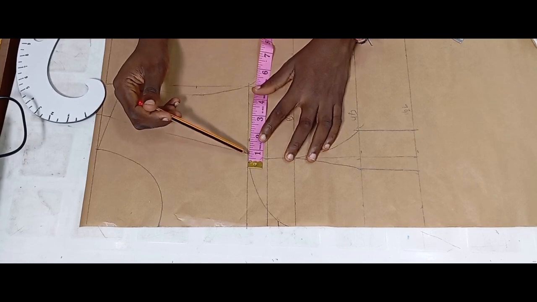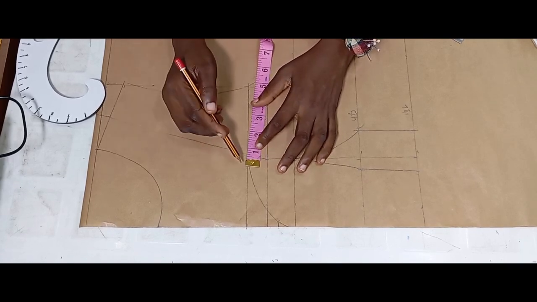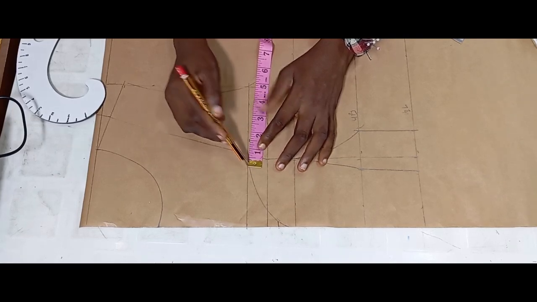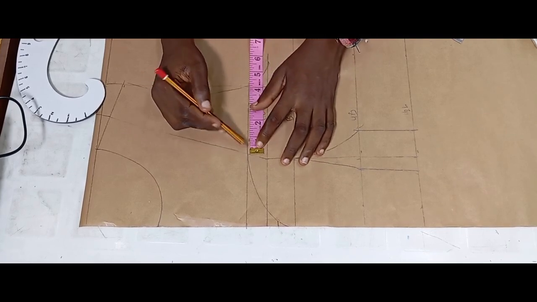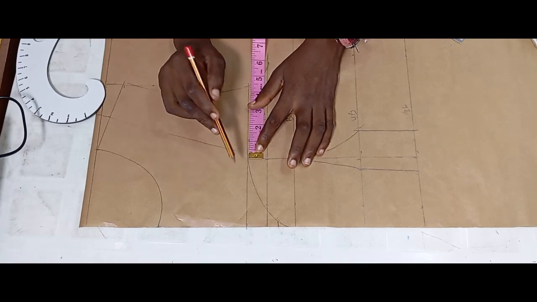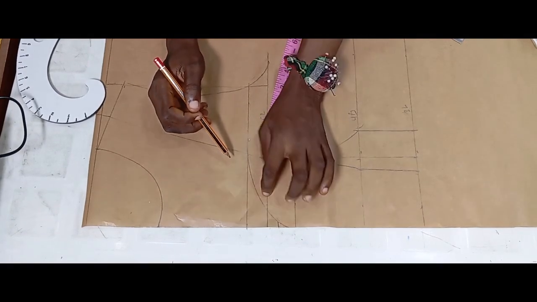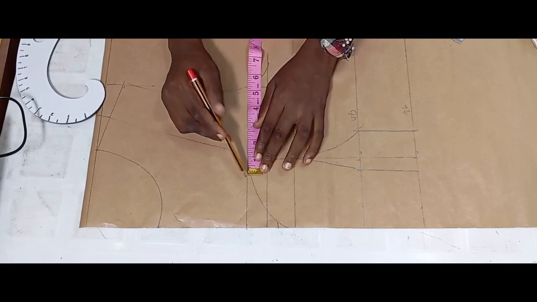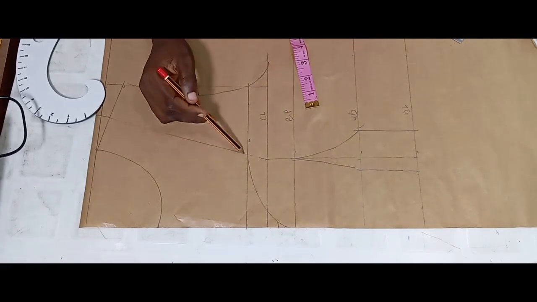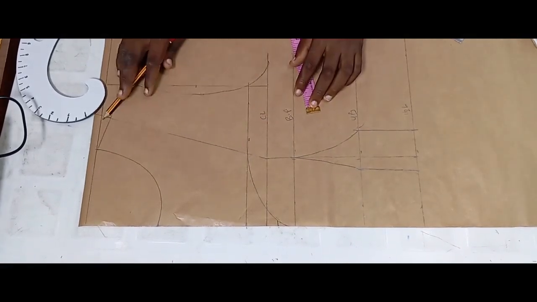Now for me, if I want to use that method, I will be coming at this center front part, I'll be marking 0.75, and at this side front part I'll be marking 1.5 in order to make up for my 2 inches. The reason why I'm going to do that is because I don't want this place to be too small. By the time I take 1 inch out of this place, the remaining will be too small. That was why I would do it like that, but I'm not going to do it like that. I want to make use of my shoulder dart.